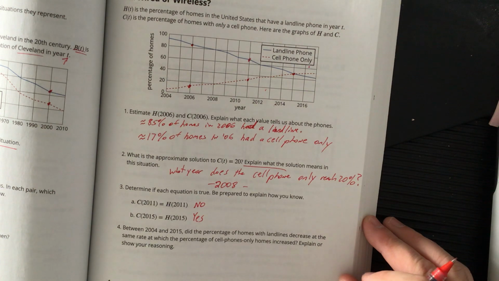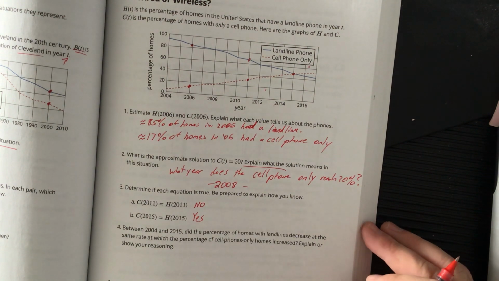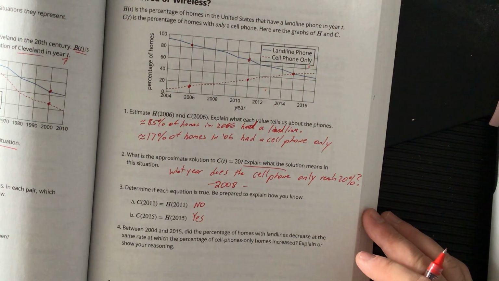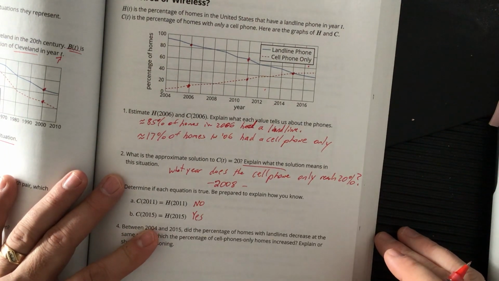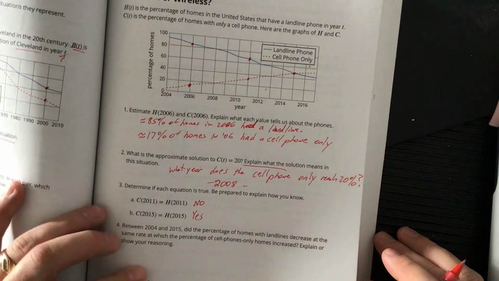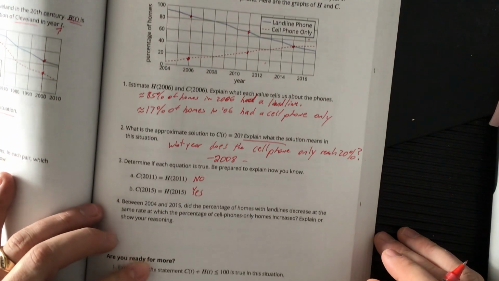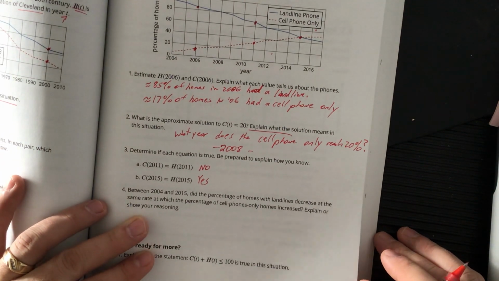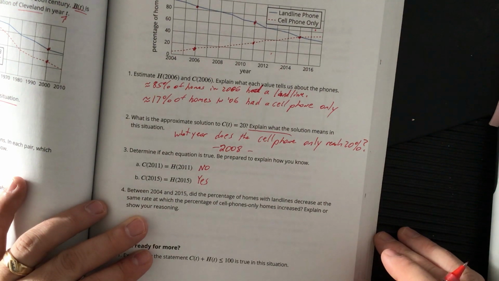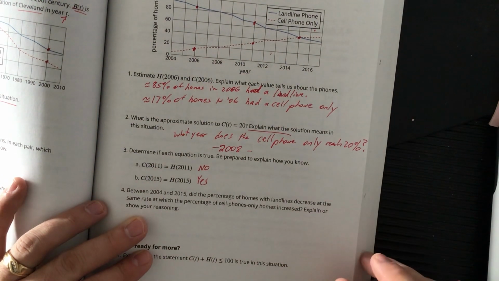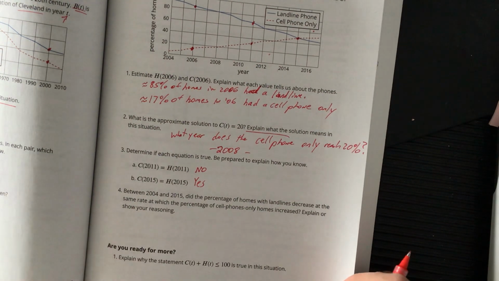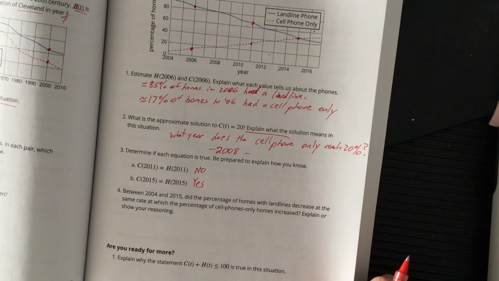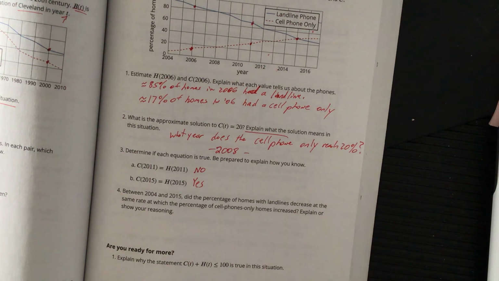Question number 4, Samira, would you read that one, please? Between 2004 and 2015, the percentage of homes with landlines decreased at the same rate at which the percentage of cell phone-only homes increased. Explain or show the reason. So between '04 and '15, did the percent of homes with landlines decrease at the same rate at which the percentage of cell phone only increased?